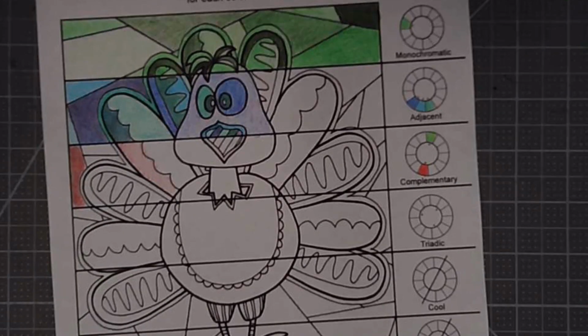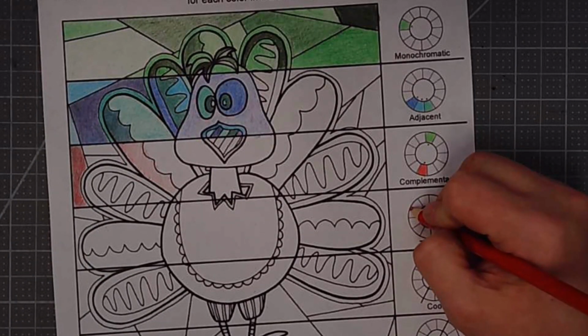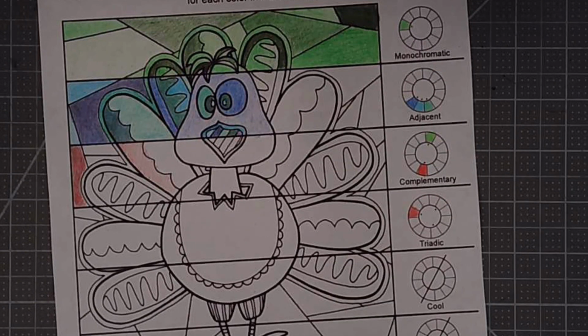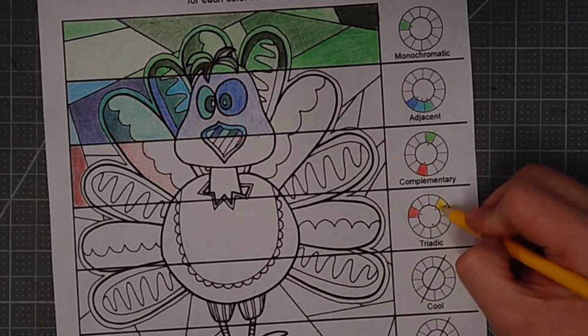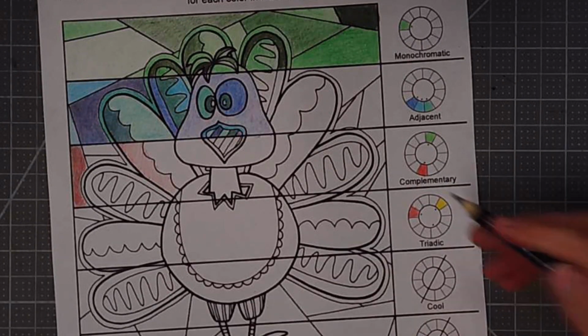Now, since I have worked with the red, the blue, and the yellow primary color triad, I'm going to work with it here on the color sheet. So I am coloring in red at one of those dots identifying a triadic color, yellow at the next one, and blue at the next one.